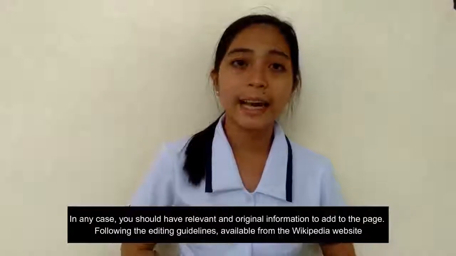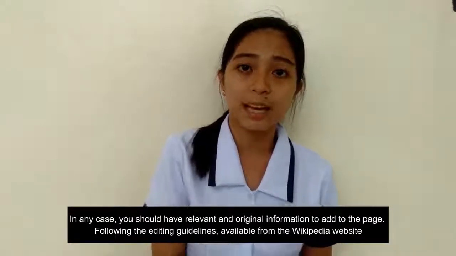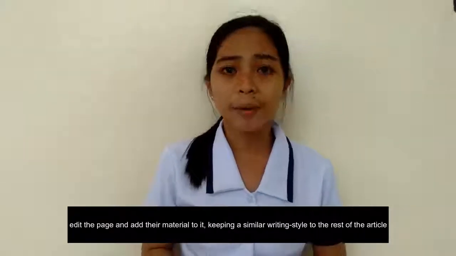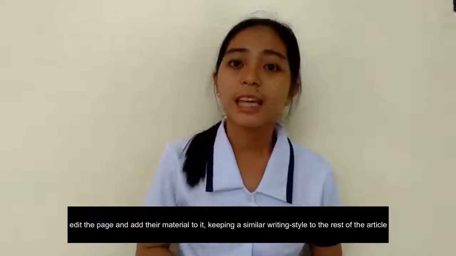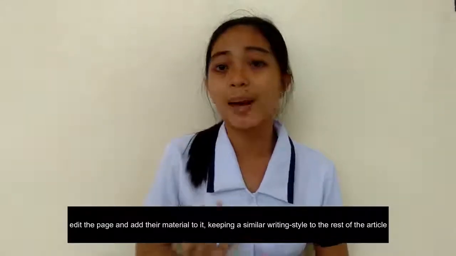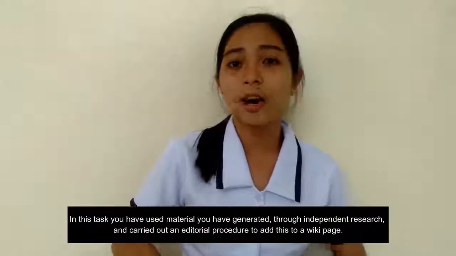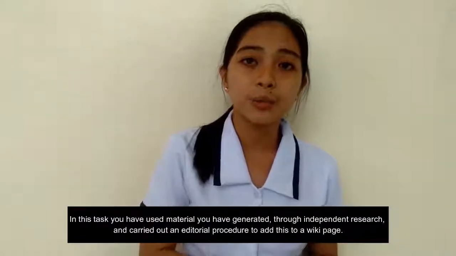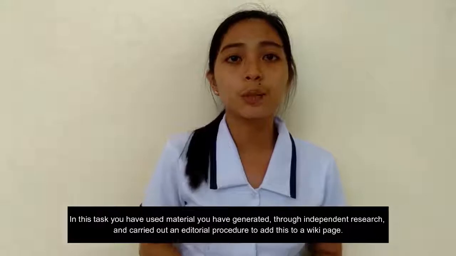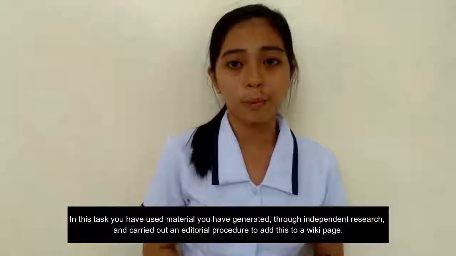Following the editing guidelines available from the Wikipedia website, edit the page and add your material to it, keeping a similar writing style to the rest of the article. In this task, you have used material you have generated through independent research and carried out an editorial procedure to add this to a wiki page.